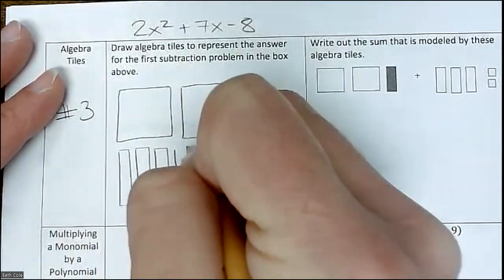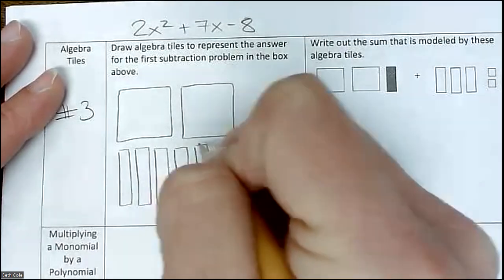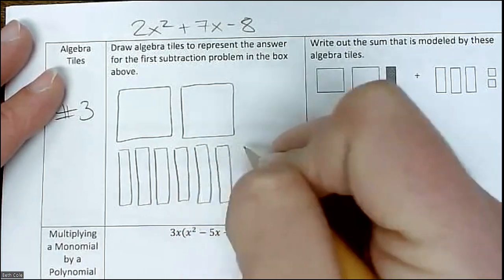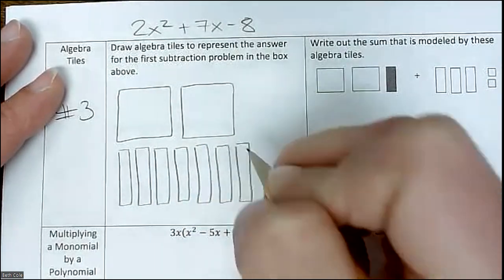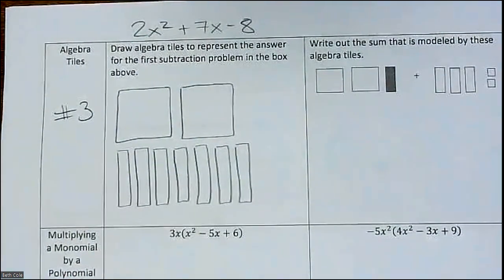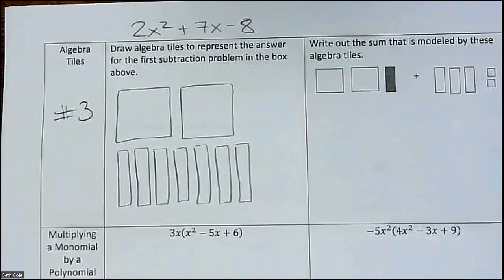So like doodling in math class. I think this is not least favorite. The tiles. Well, we're about to do a self-assessment, so you know, you can rank it that way.